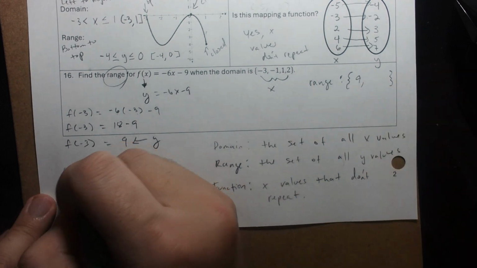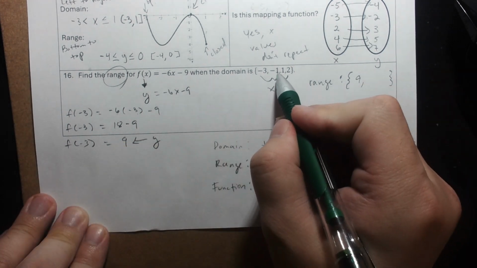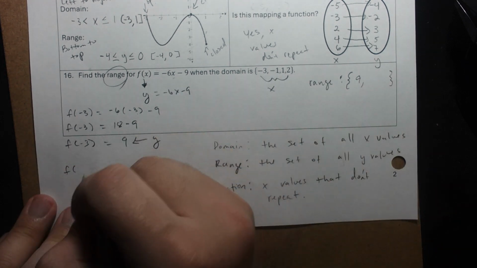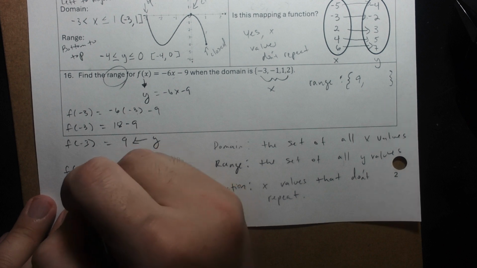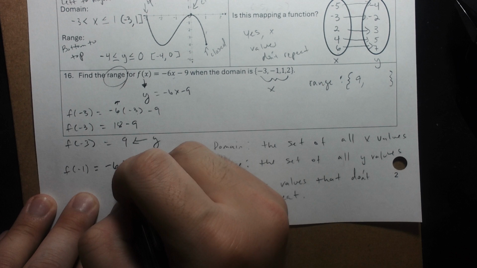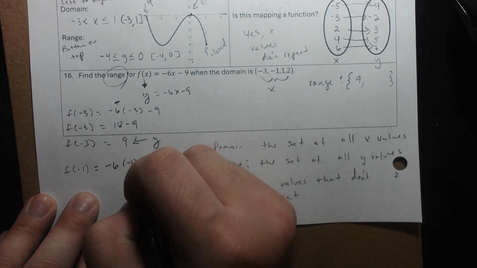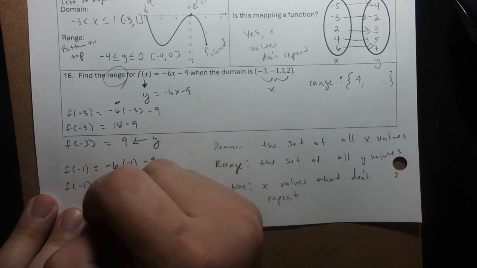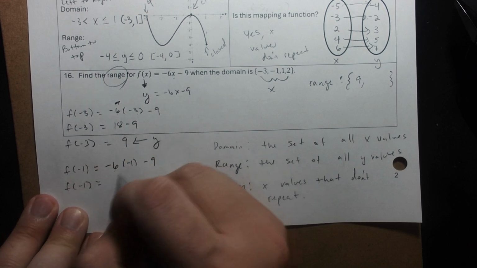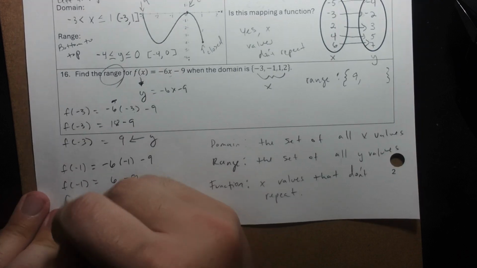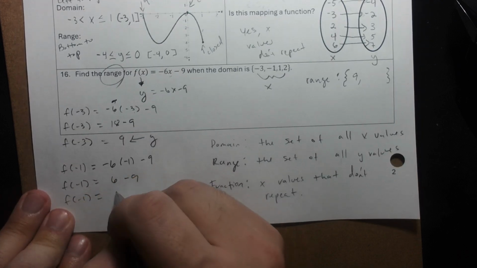And then if we take this and plug it into this function, just the same process as the other one. So f of -1 is equal to -6 times -1 minus 9. So -6 times -1, that's positive 6 minus 9. So 6 minus 9, that's -3.